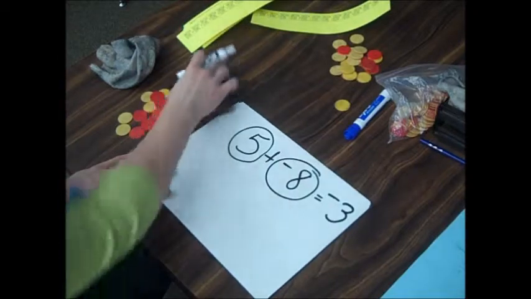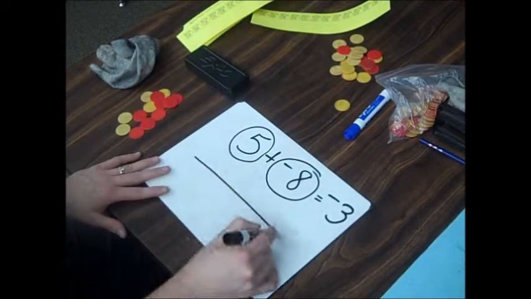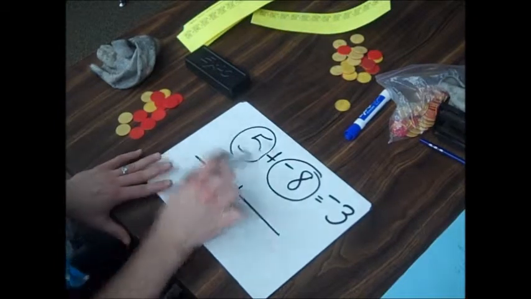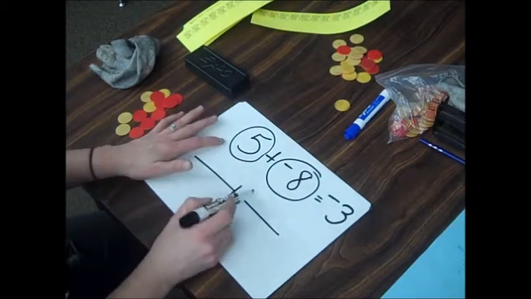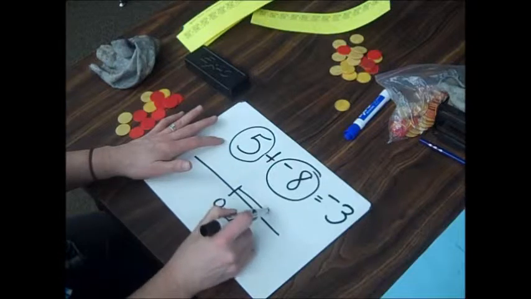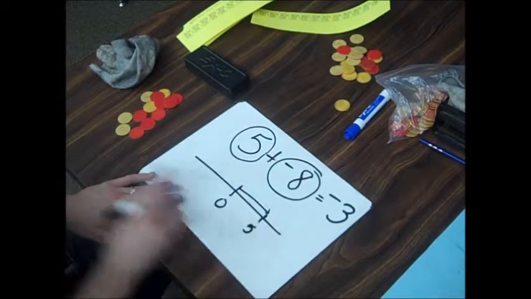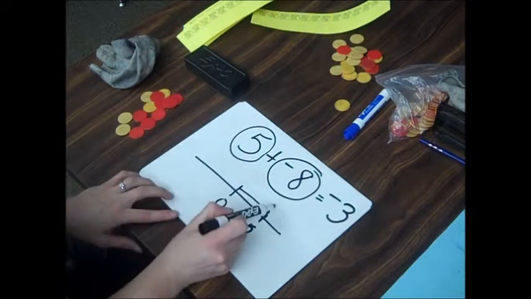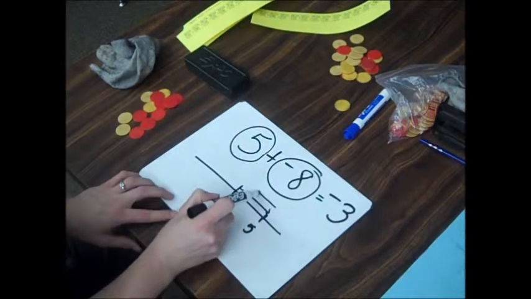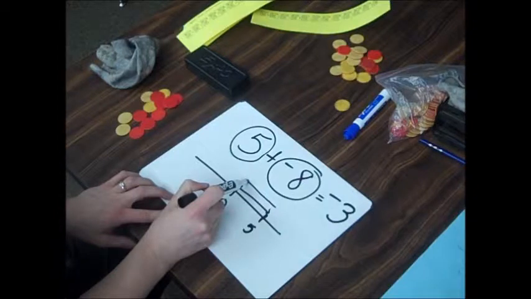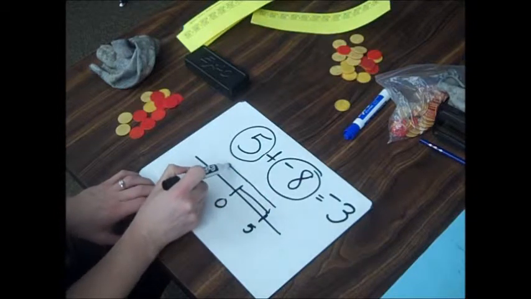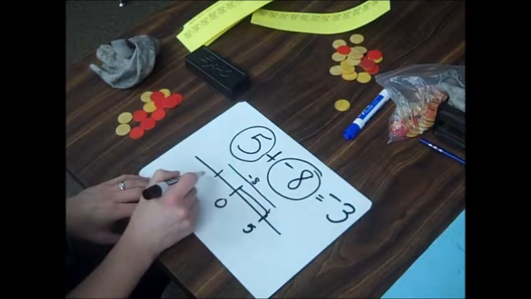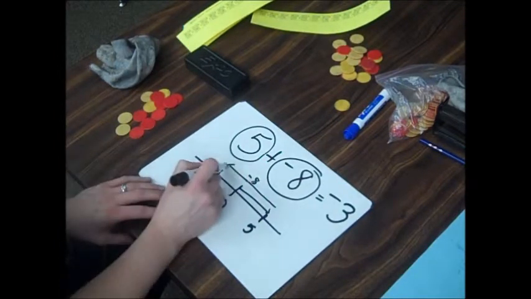Using the same problem with a number line, again, moving to the right for positives and left for negatives. For 5, I'm going to move 5 places to the right and then 8 places to the left. So starting at 5, if I move to 0, I've moved 5 places. I need to move 3 more to move left 8 spaces, which leaves me at negative 3.